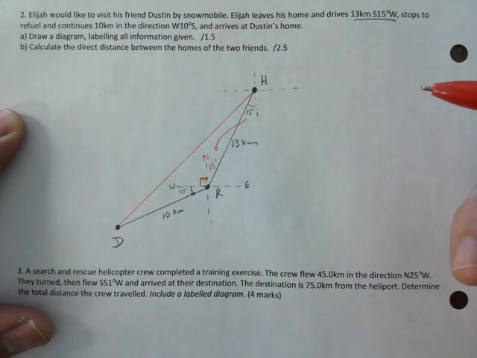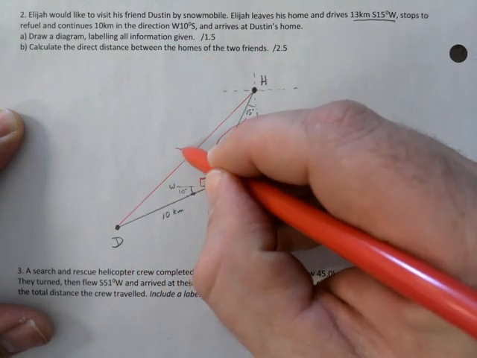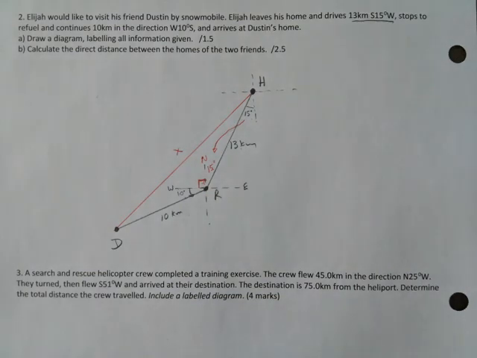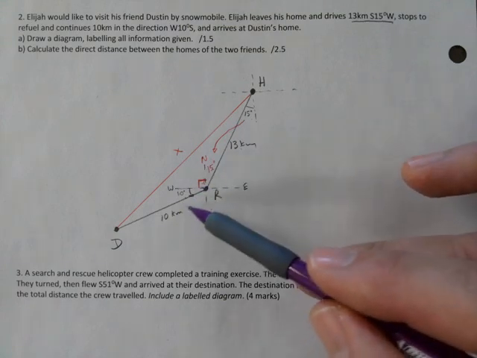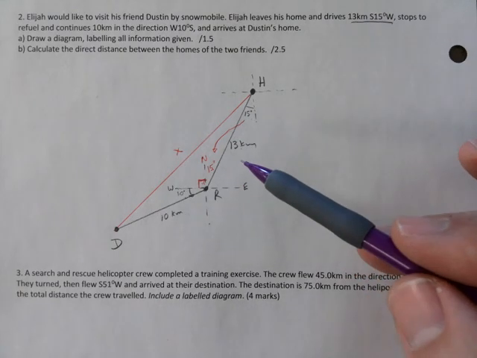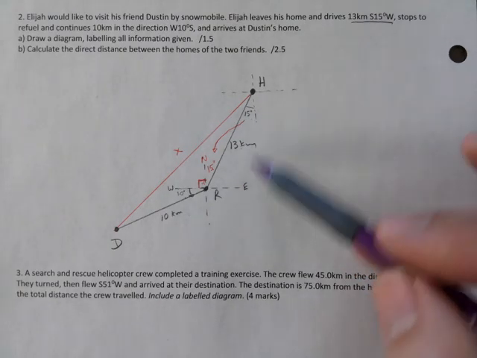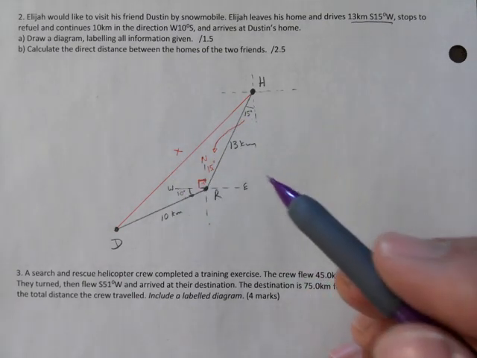So what is it asking? Calculate the direct distance between the homes of the two friends. So it's asking for this essentially here. Okay. So if you either have the 115 in your diagram or it shows up later on, right, you would get full marks for your diagram because I understand that you know what's happening in this diagram. That's the only way you would have gotten the 115, right?